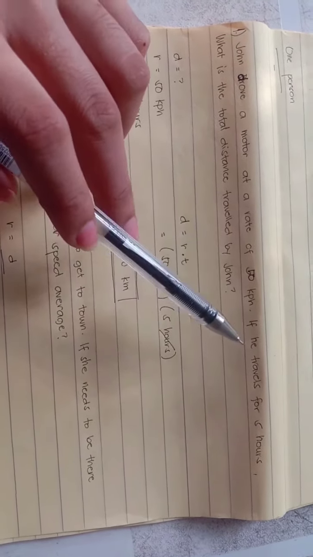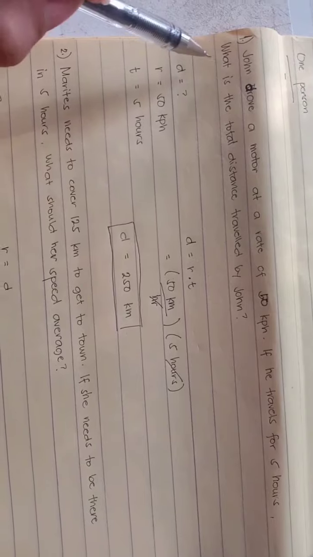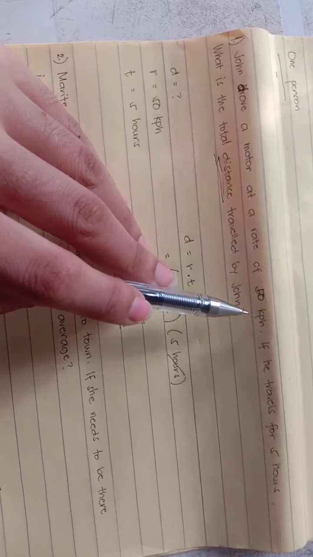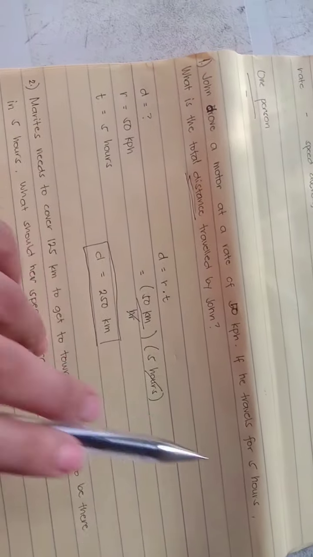Example, for one person, number 1: John drove a motor at a rate of 50 km per hour. If it travels for 5 hours, what is the total distance traveled by John? Okay, so first, pangitaon ang distance. Anong pamangkot? What is the total distance? So we find the D, and the rate is 50 km per hour. Note that R, or the rate, is kilometer per hour. And then the time is 5 hours.